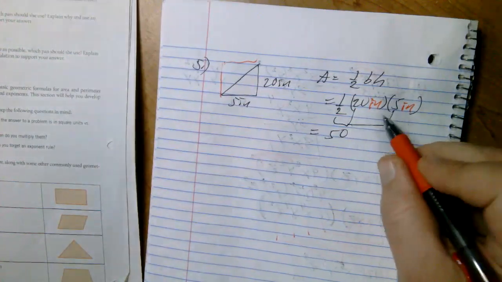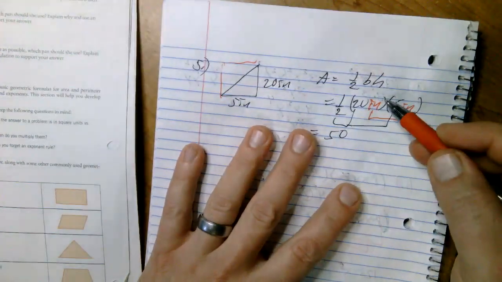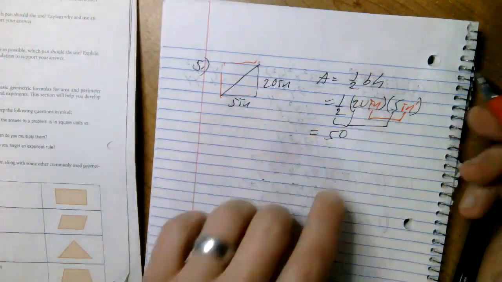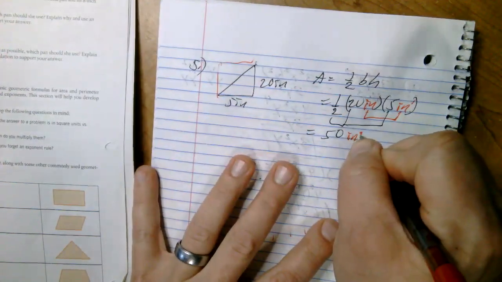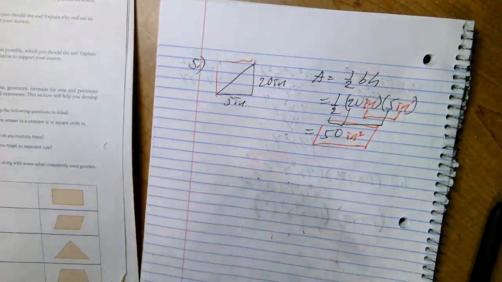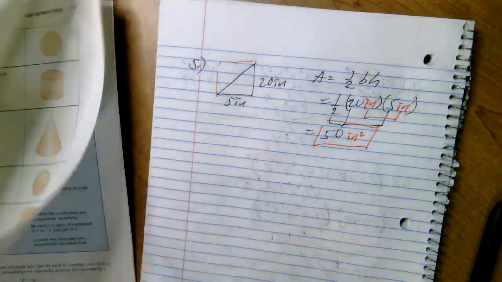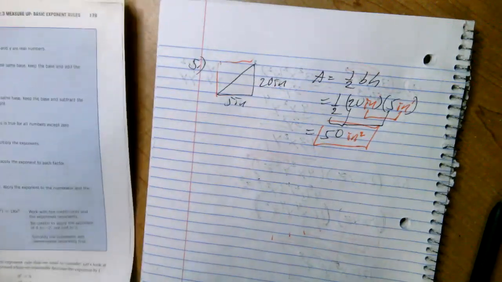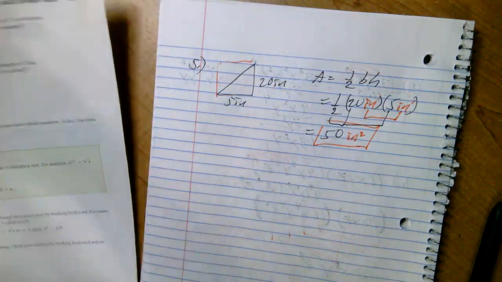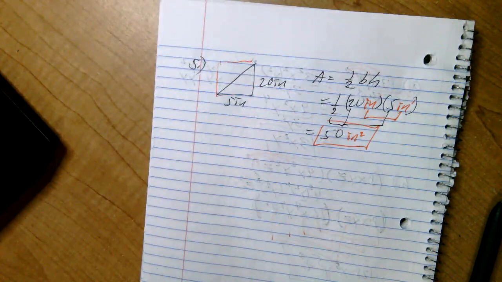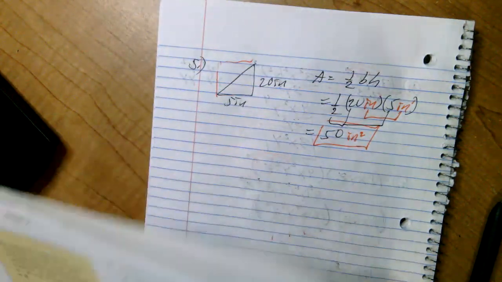But the point here is now, what is inches times inches? There's 1 of them here, 1 of them here. So there's 2 all together. So it's really 50 inches squared, right? So yeah, it's not just using the formula, oh, it's a half times 20 times 5 is 50, sure, but it's also using units, which is really the larger point of why we're talking about it now. Okay, let's talk about B.